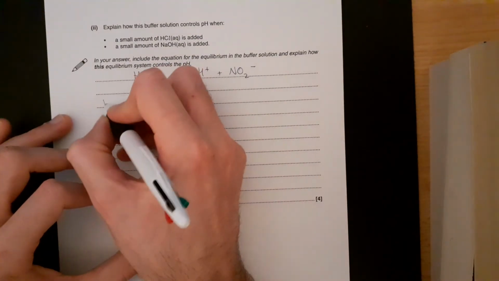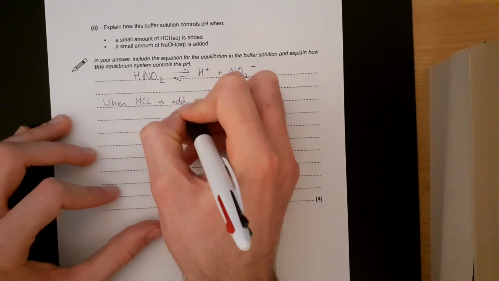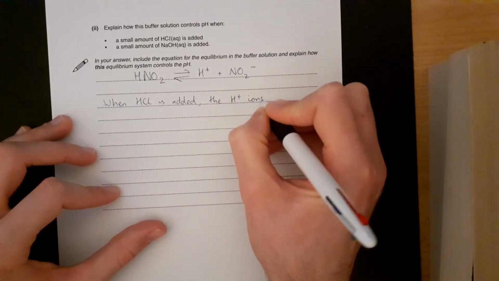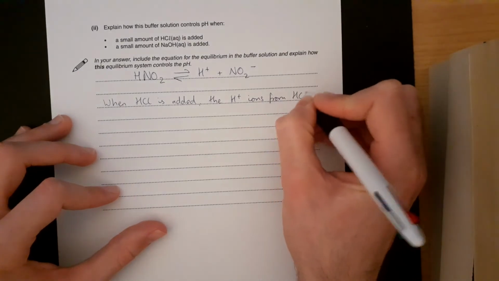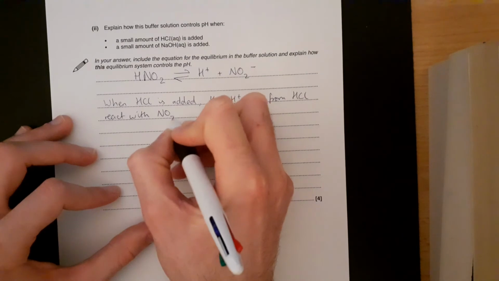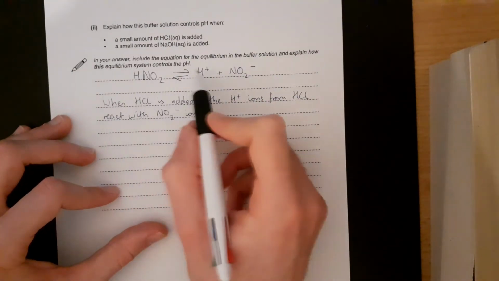So when HCl is added, the H plus ions from HCl react with NO2 minus ions. The H plus ion is going to react with those, and then the equilibrium is going to shift to the left.